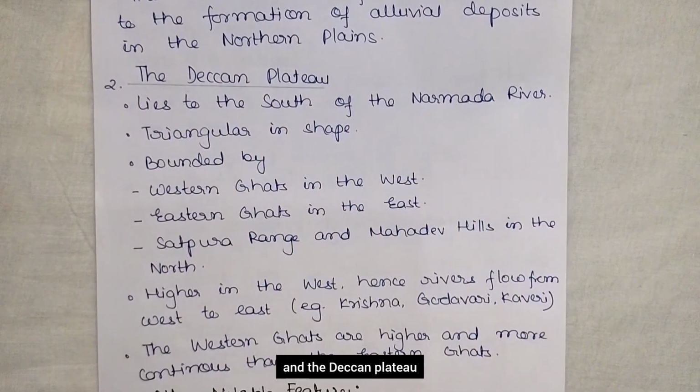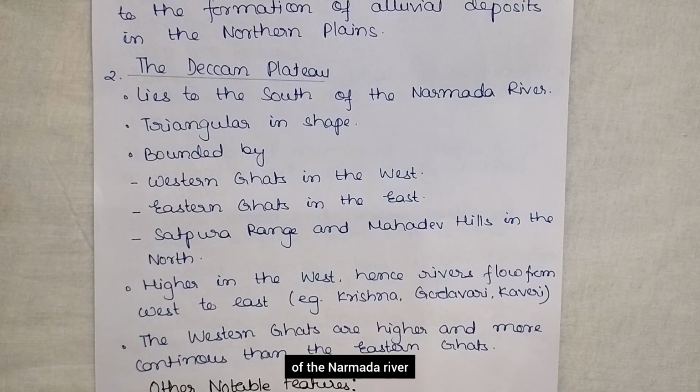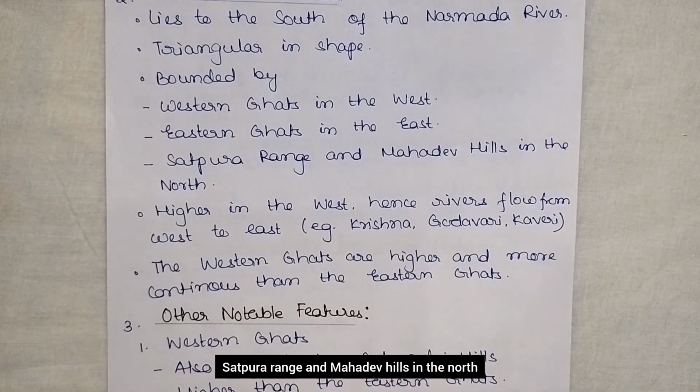The Deccan Plateau is the second important division of the Peninsular Plateau. It lies to the south of the Narmada River, and it is triangular in shape. It is bounded by the Western Ghats in the west and the Eastern Ghats in the east, with the Satpura Range and Mahadev Hills in the north.